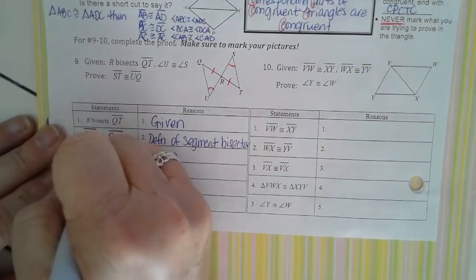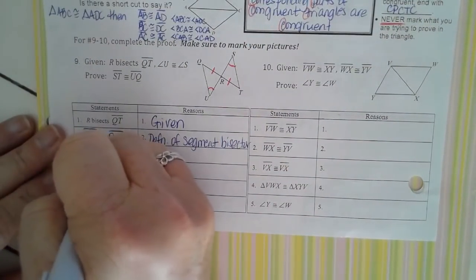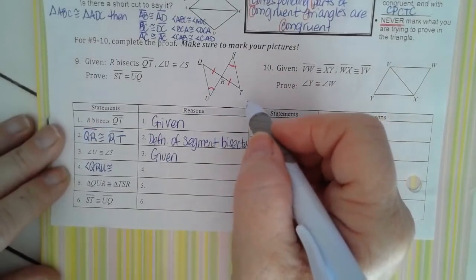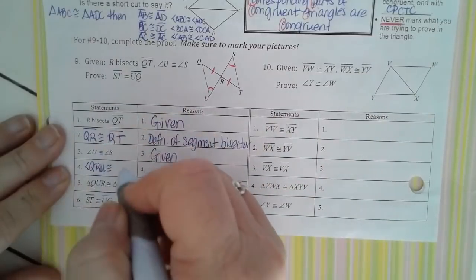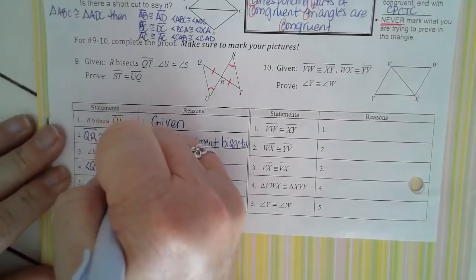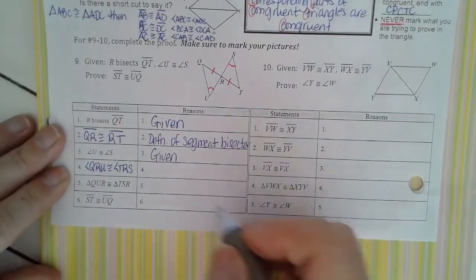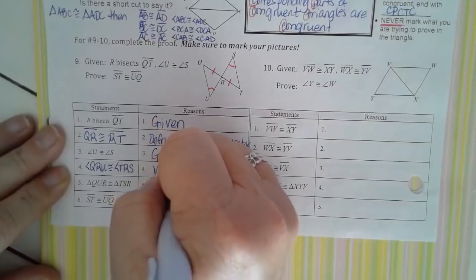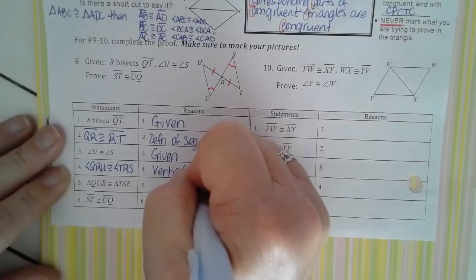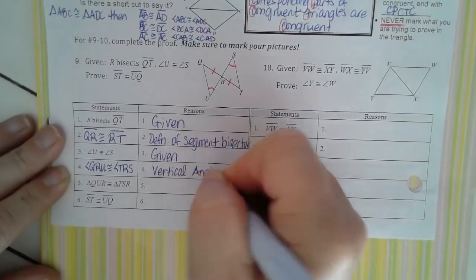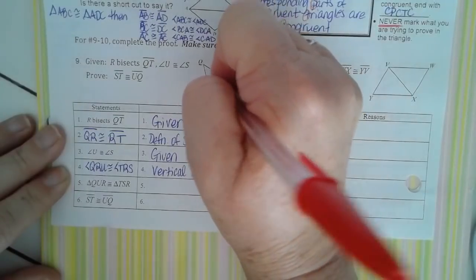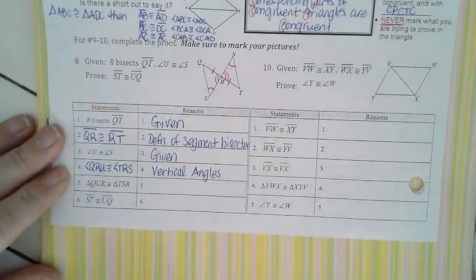So I would state angle QRU is congruent to angle TRS. How do I know that? Because they are vertical angles. So now that I stated they're congruent, I'm going to mark that they are congruent.